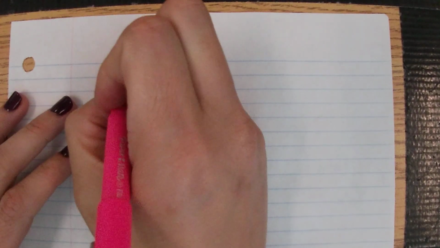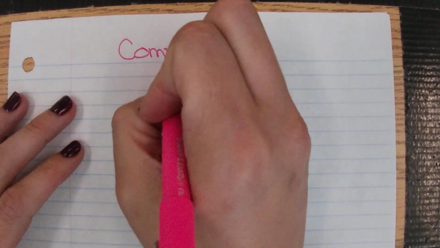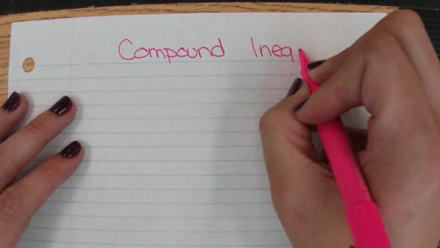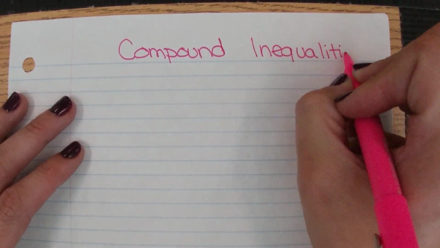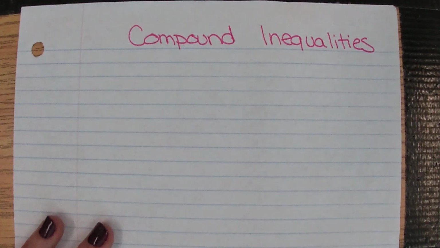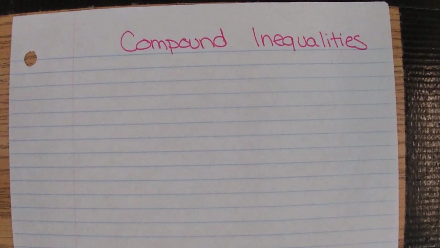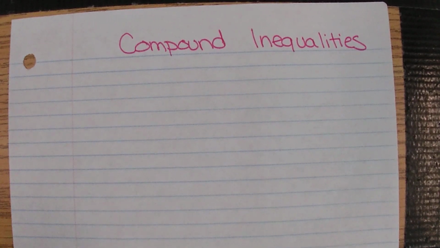Hi class, so today our topic is compound inequalities, and this is something that is typically at least started to be covered in middle school, so hopefully you'll look at this and think that this looks familiar in some ways. And there are two types of compound inequalities that we can talk about. We can talk about compound inequalities with the word and, or compound inequalities with the word or.